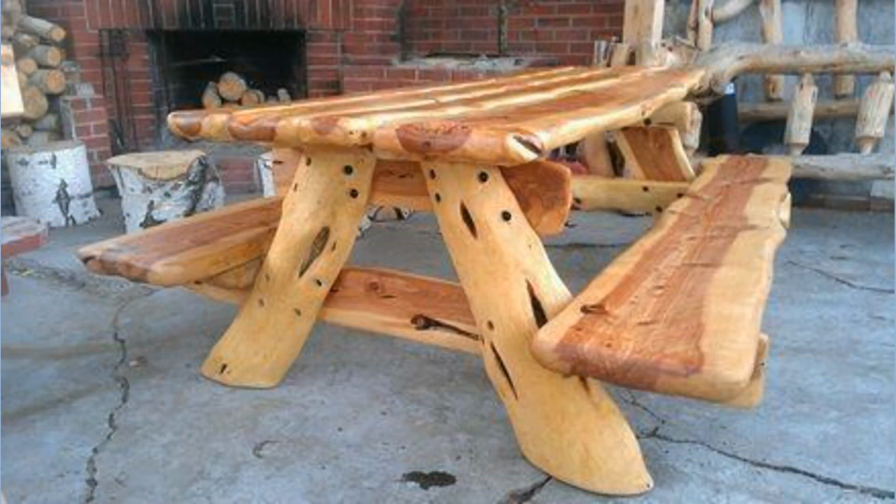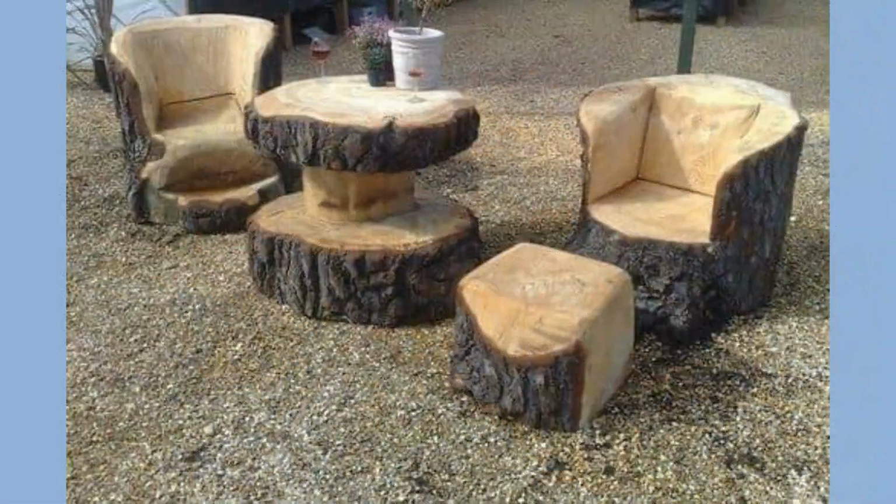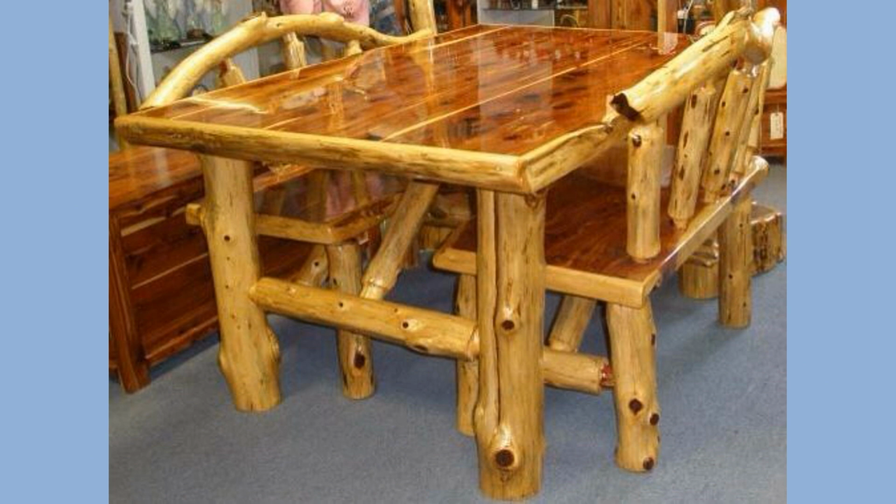Pedestal table. Description: with a central support column and no legs, pedestal tables offer more legroom and are often seen in traditional styles. Use: great for formal dining settings. They can be paired with elegant chairs.